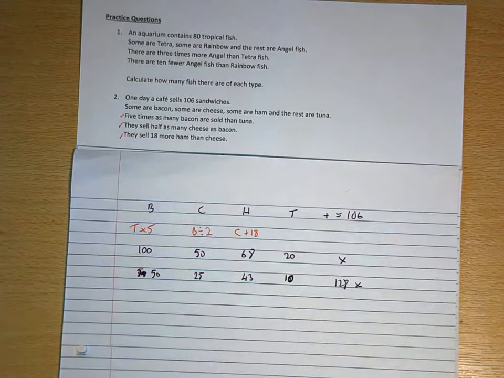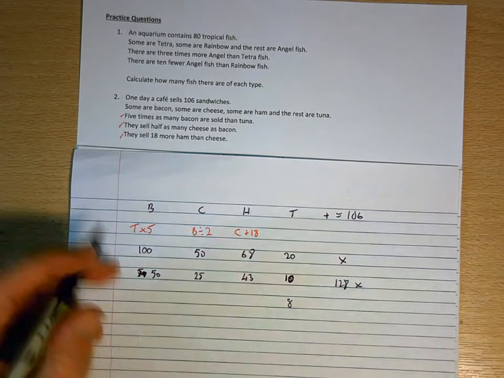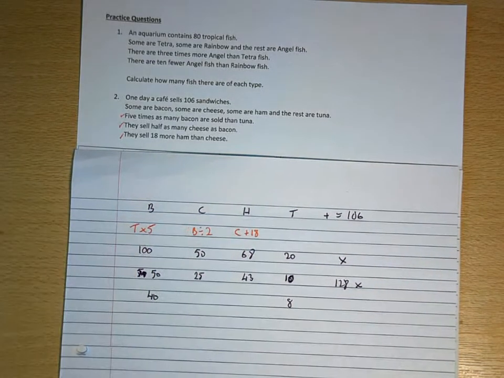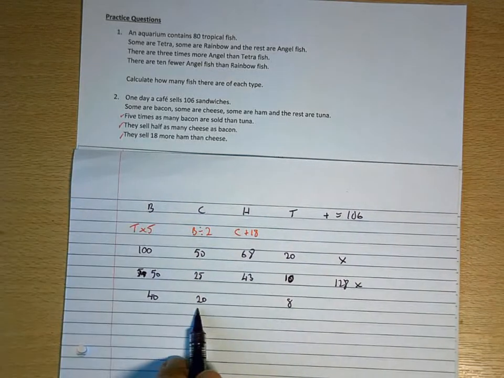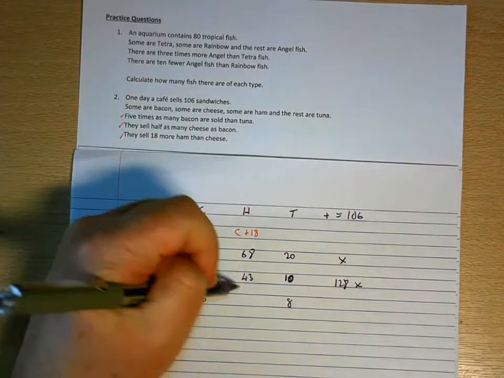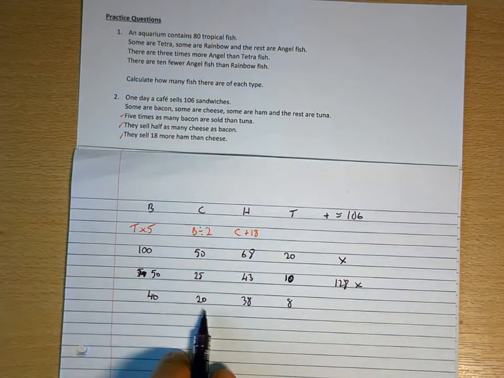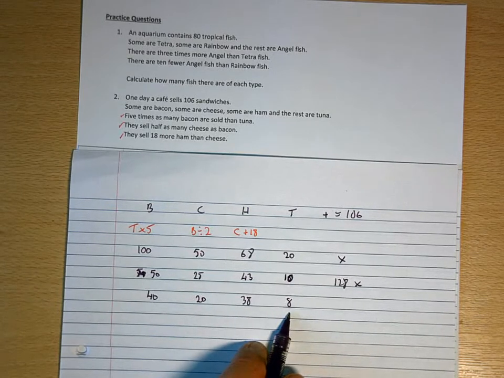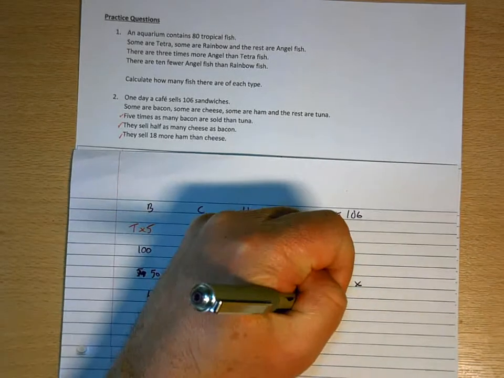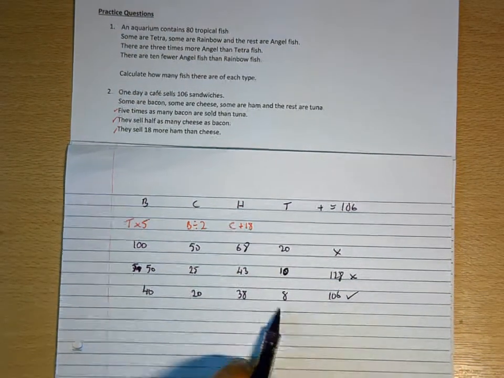So 10 is too big as well. So if we now try 8, 5 8's are 40, bacon divided by 2 is 20, 20 add 18 is 38. So if we add those up, 40, 20, 38, 8, we get 106. So we can stop our search there.